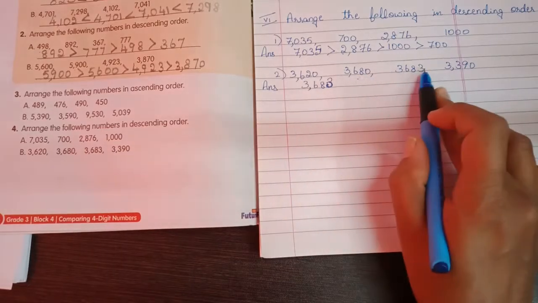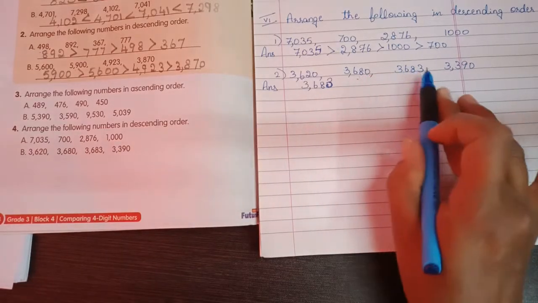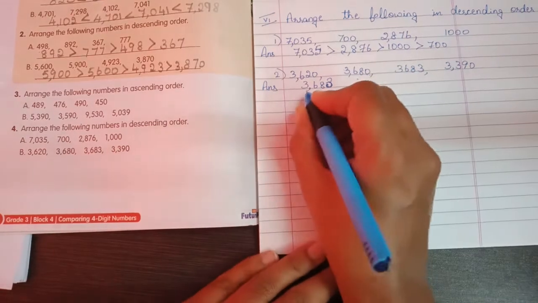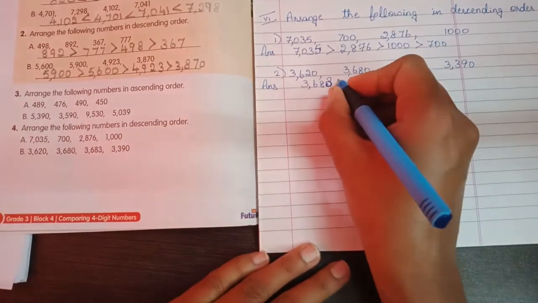Yes, 80 and 83, and again I am comparing the numbers 0 and 3 in the ones place.